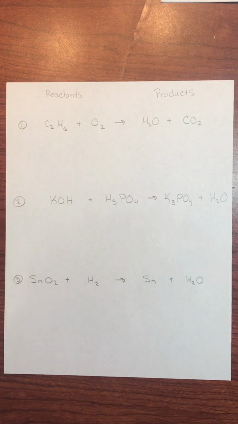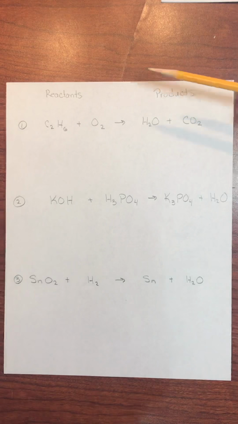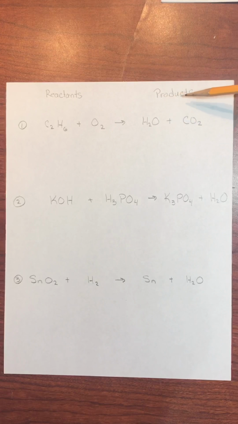Okay, so we are going to balance these three equations. These are chemical reactions. We have reactants on the left side yields the products on the right side. So the first one is C2H6 plus O2 yields H2O plus CO2. This equation is not balanced.